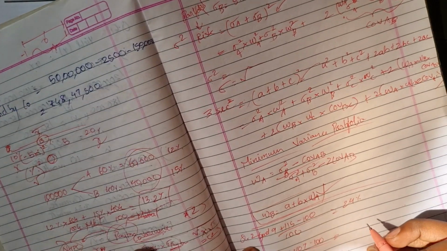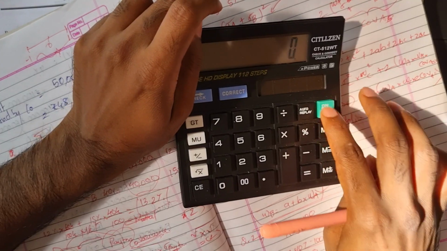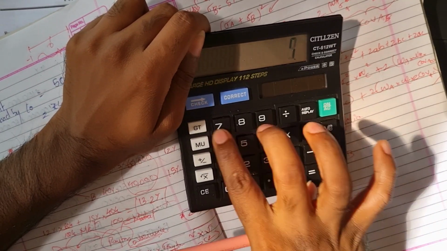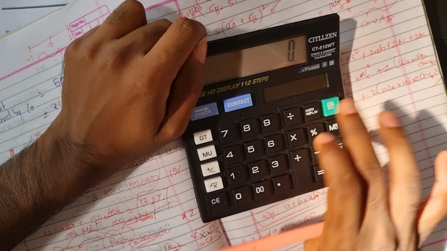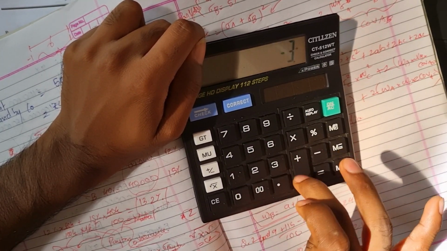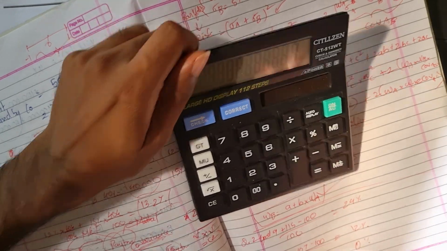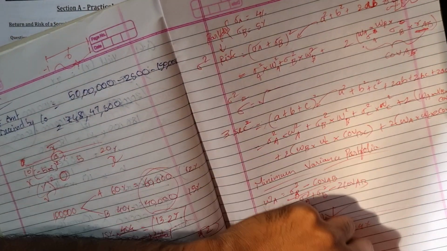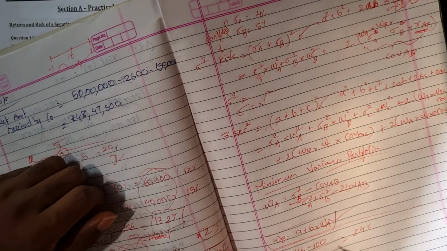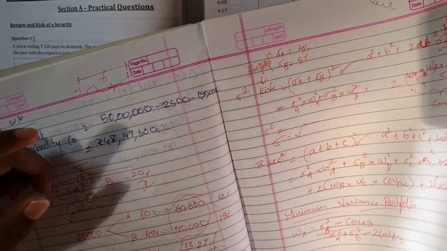So now what will it be? Now this will be 5 plus 7 divided by 100. It will be 12%. And how much will this be? 97 minus 100 plus 3 divided by 100. It is coming to 0%. So this is my expected return. This is my annual return if the price reaches this point. But is this price point fair? No, it is just a probability figure.